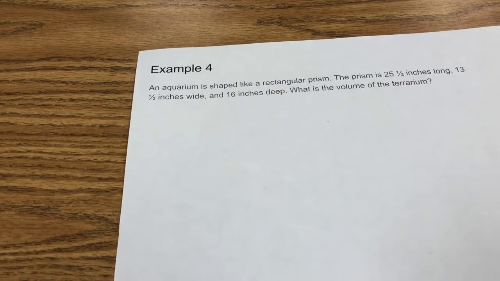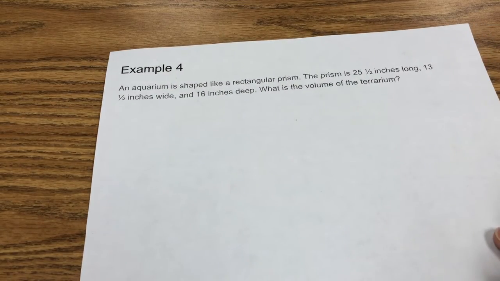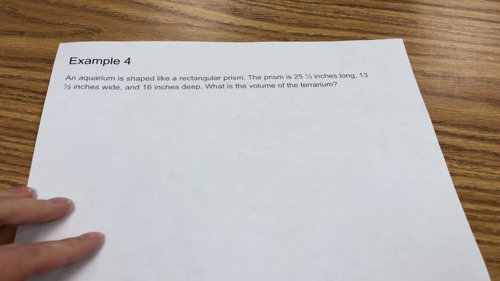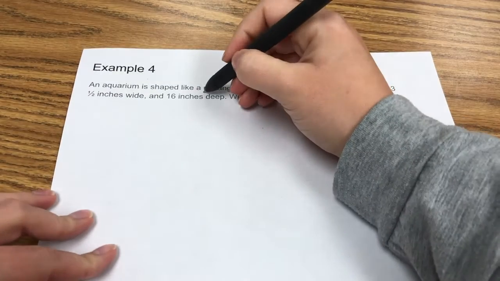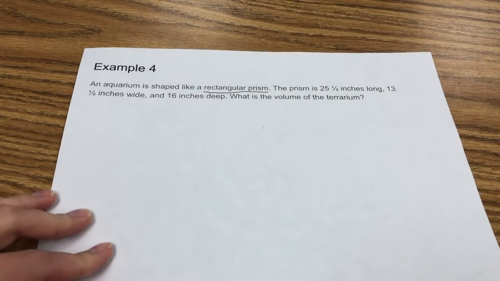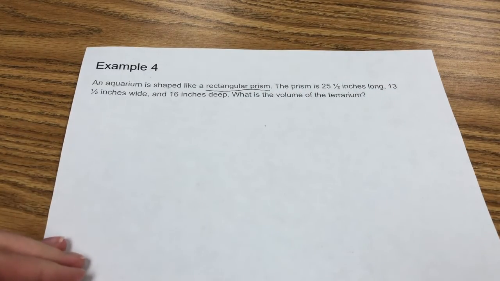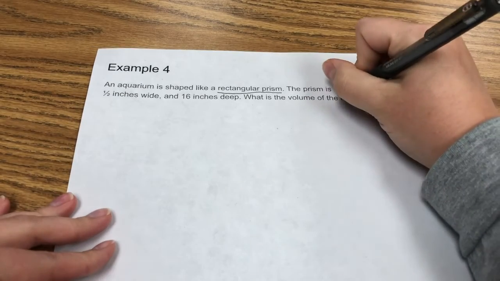Okay, our last example is a word problem. An aquarium is shaped like a rectangular prism. So right there it tells us rectangular prism is our shape. The prism is 25.5 inches long, 13.5 inches wide, and 16 inches deep. What is the volume of the aquarium?